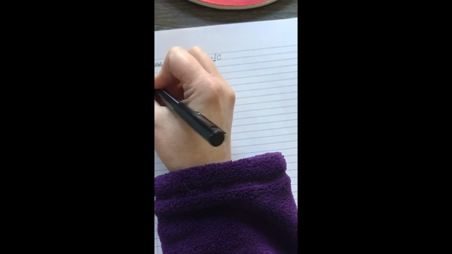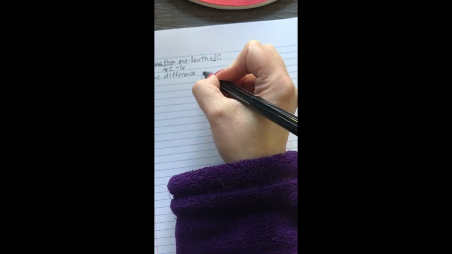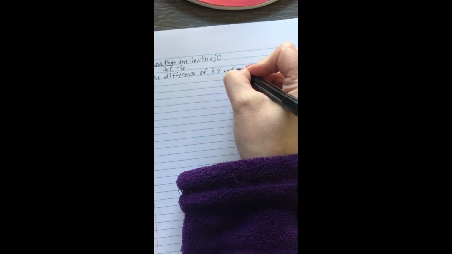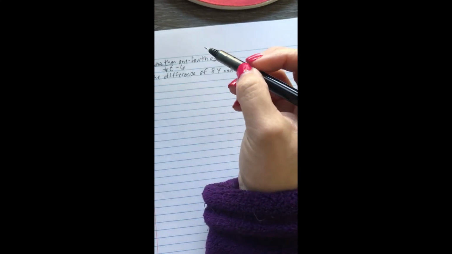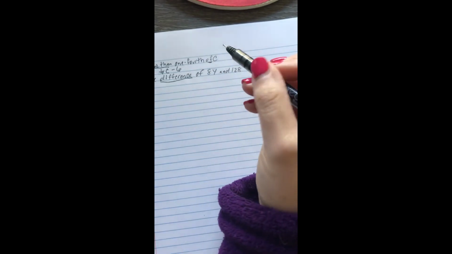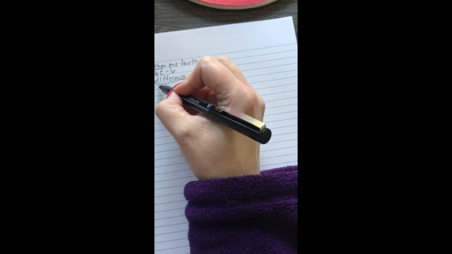Let's take a look at 23. It says the difference of 8y and 128. Okay, again, there's that difference. So we are subtracting. We're going to start with 8y minus 128.